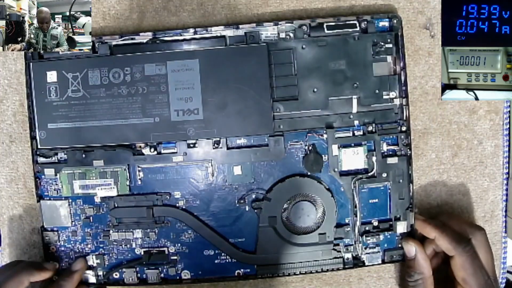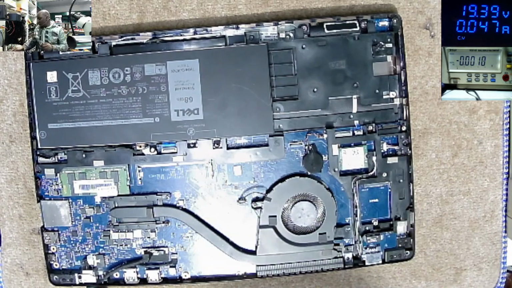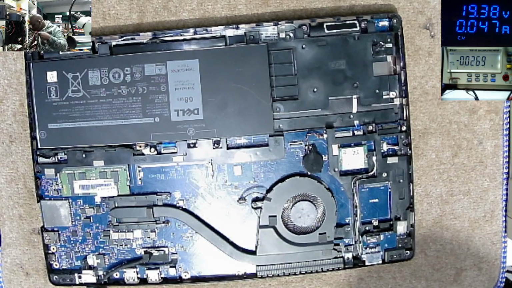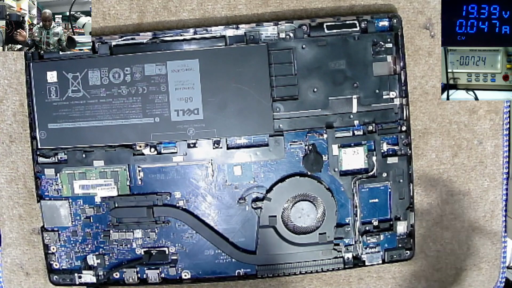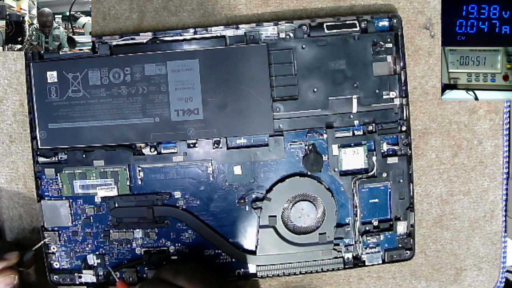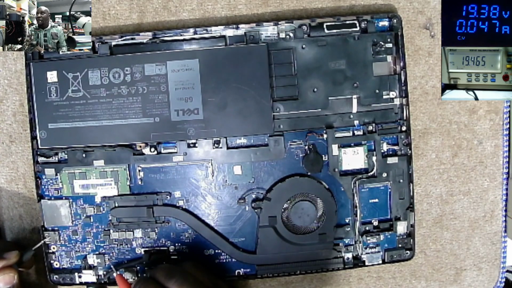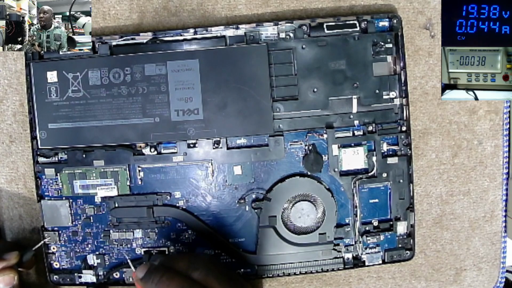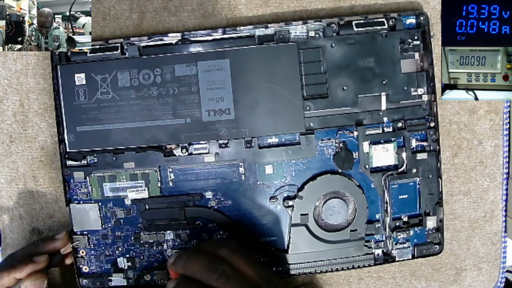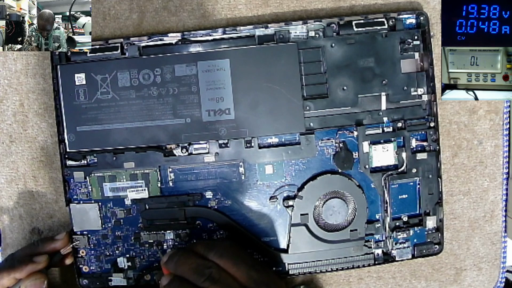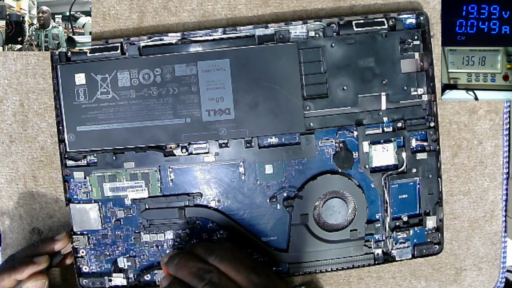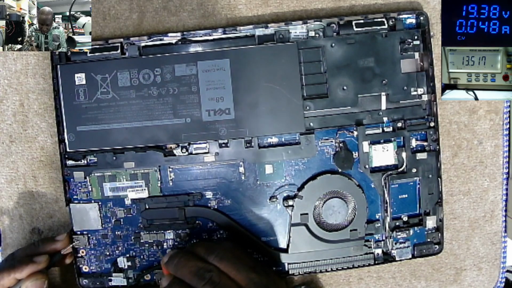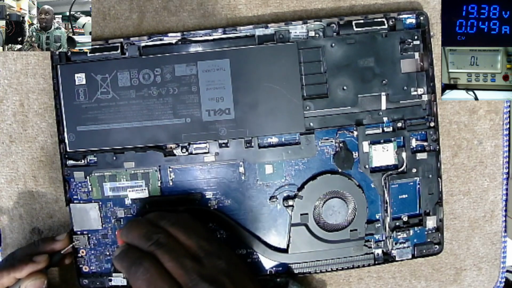So what can be the problem? Let's check some voltages and see what voltages are missing. We have 19, and the power supply is clicking. Something is shorted. And we have 13.5. That's the main power rail. We have 13.5. Let's check here. Here we have 13.5.